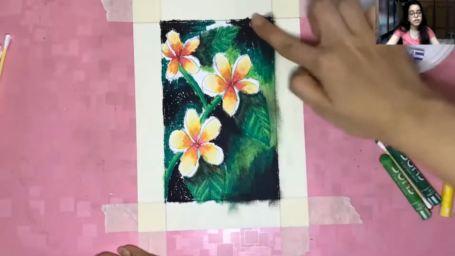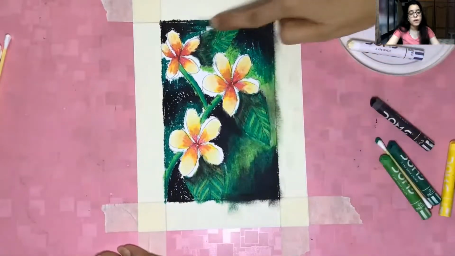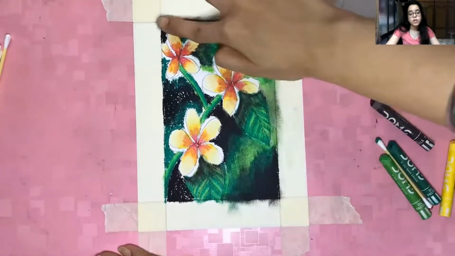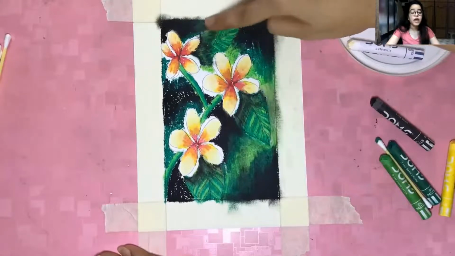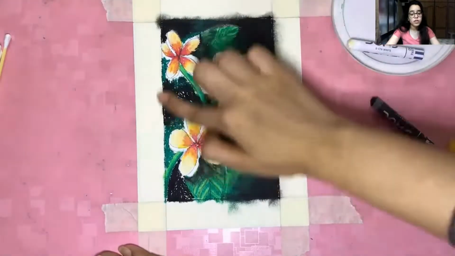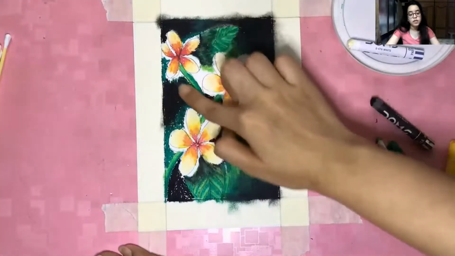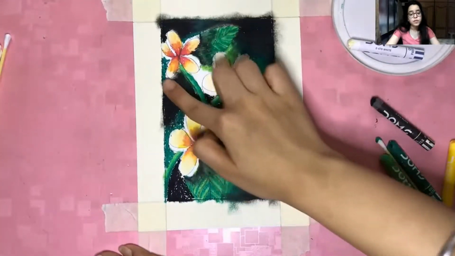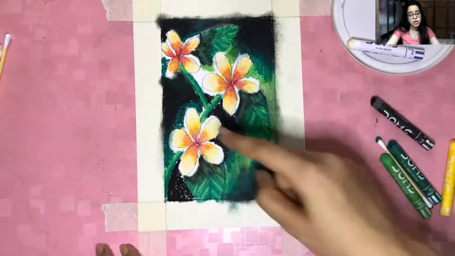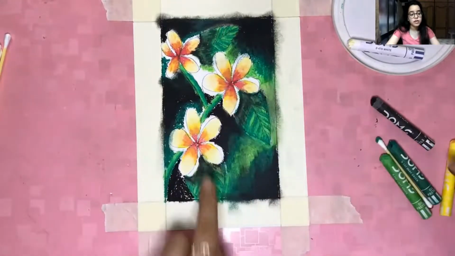So blend it nicely, just apply your fingers onto that area with a little bit of pressure. If you're finding it difficult, you all can just follow the same process with an earbud itself. Okay, and I feel the fingers would make the process a little faster, and hence I am using my fingers to blend this area.